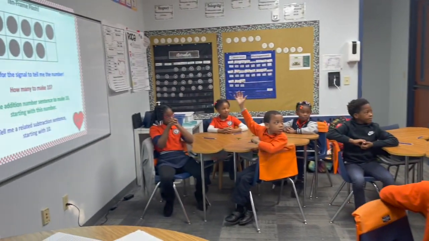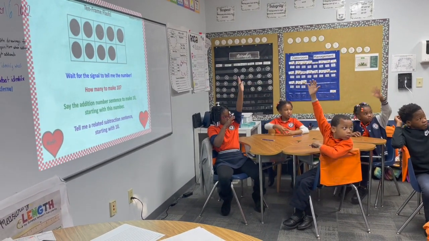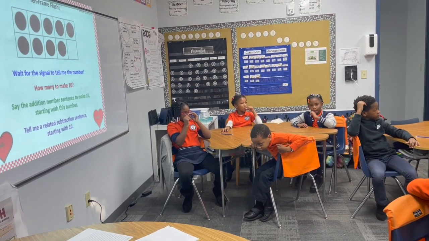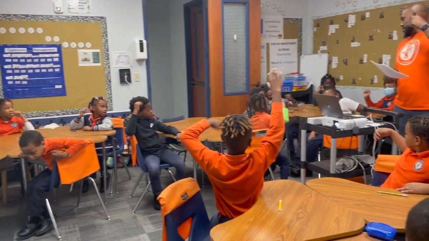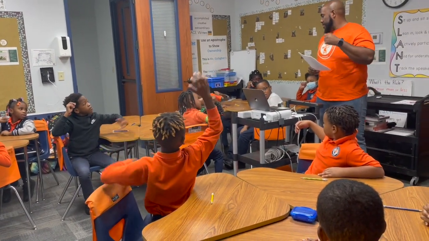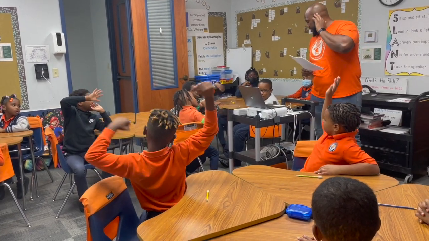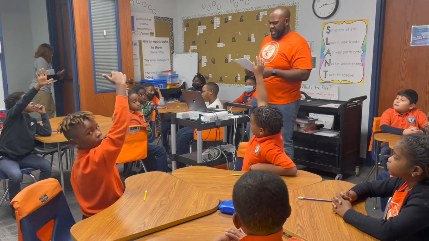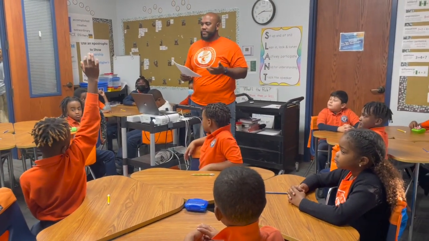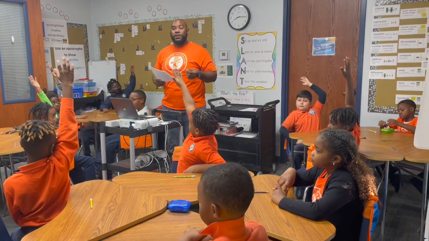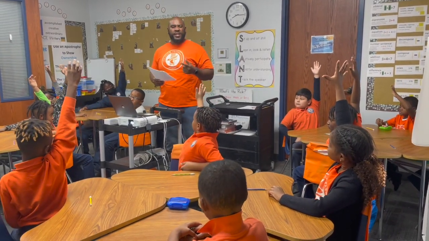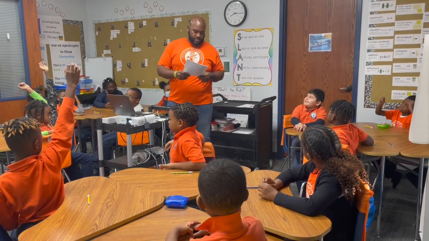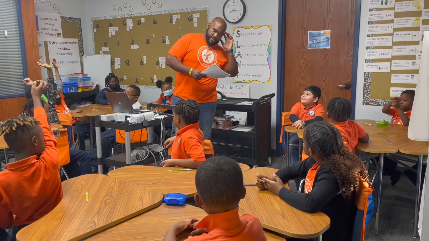And last, solid vertical hand. Who can give me an addition sentence to make 10? Yes, sir. 9 plus 1. Finish it out. 9 plus 1 equals. Say it again. Good. 9 plus 1 equals 10. Good job. And what about a subtraction sentence starting with the number 10? Give me a subtraction sentence. Yes, sir. 10 minus 4 equals 6. Say it again. 10 minus 4 equals 6.